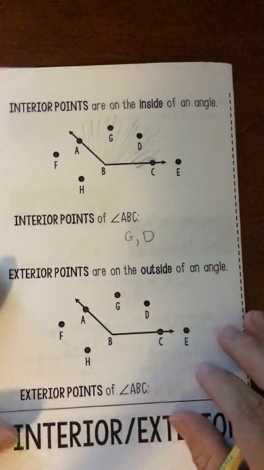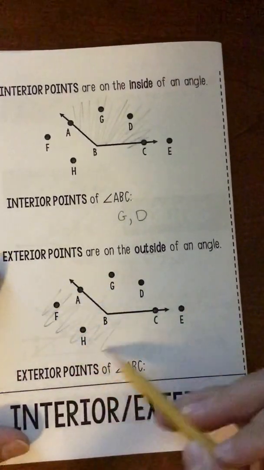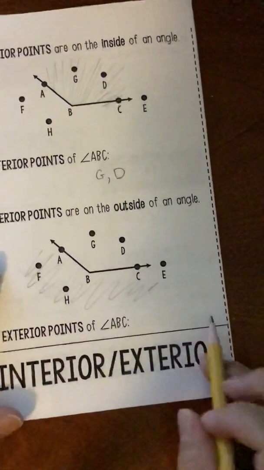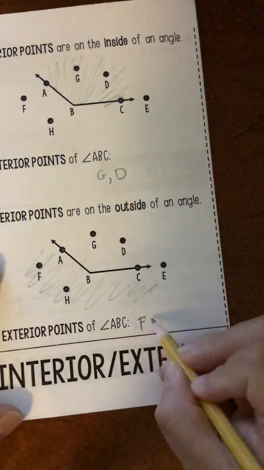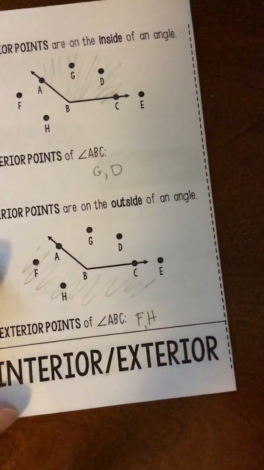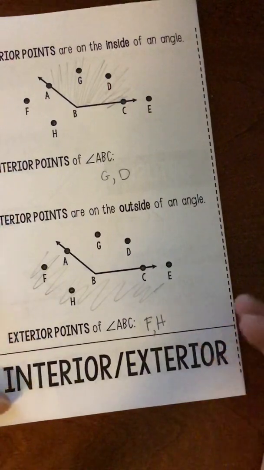Exterior points are the ones that are outside of the angle. So the points here would be F and H. And we make a comma to indicate that we're talking about 2 different things.